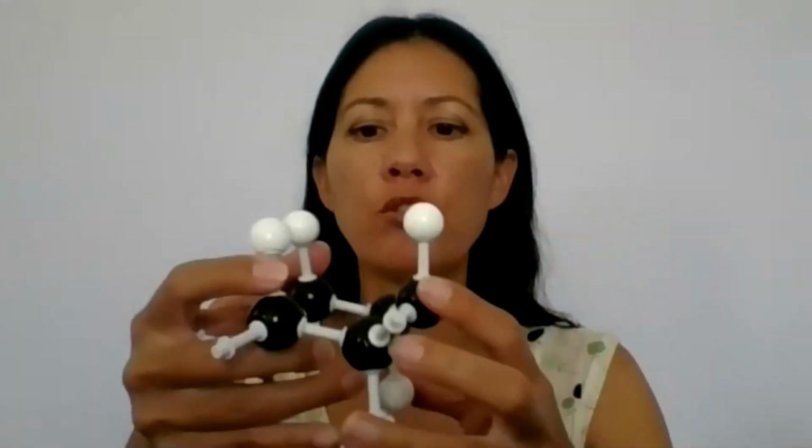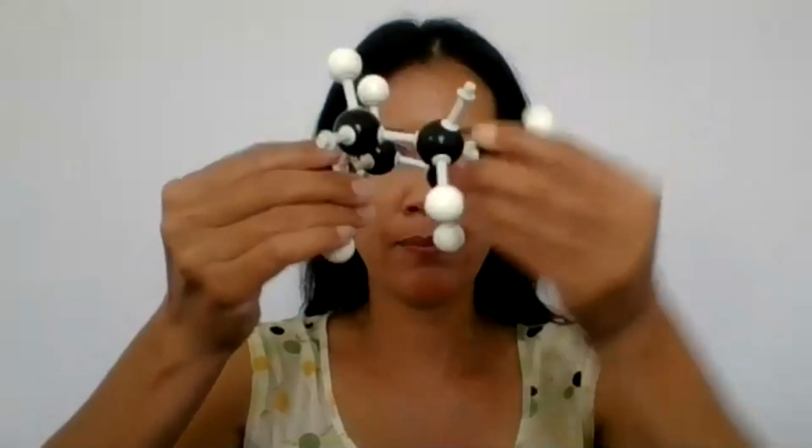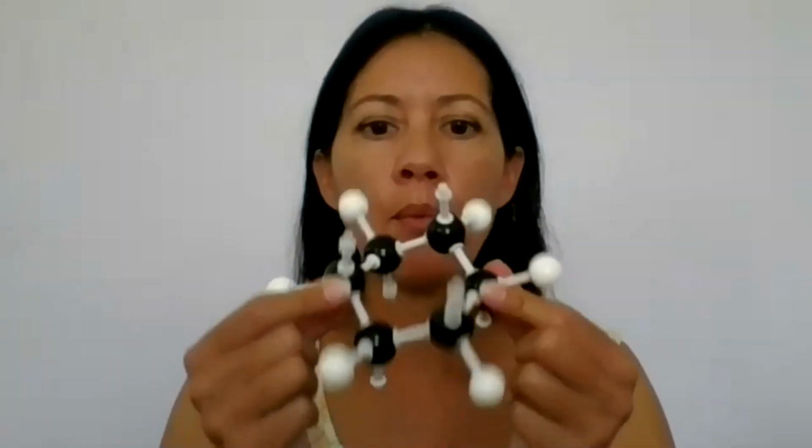I put alternating white balls as hydrogens to show that these are what's called equatorial, towards the equator or flat away from the ring. And the ones straight up and down, I took the balls off so you could see it more clearly. What we'll see in the next video is you guys can do a ring flip. Those that are straight up and down, axial, will become equatorial, and those equatorial become axial, straight up and down. So I'm going to show that more next time.